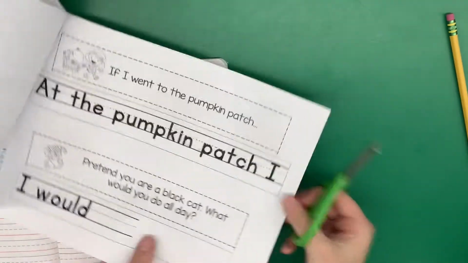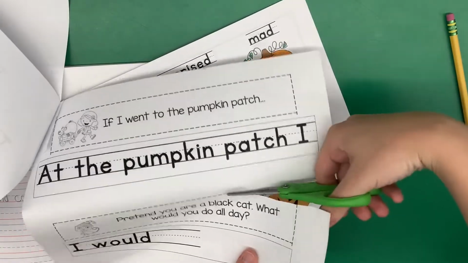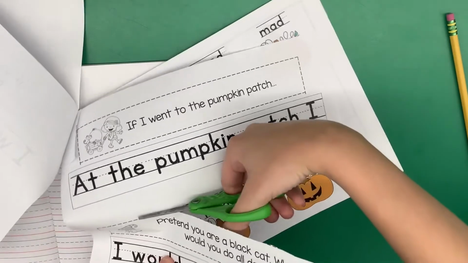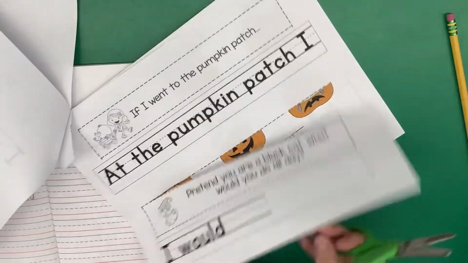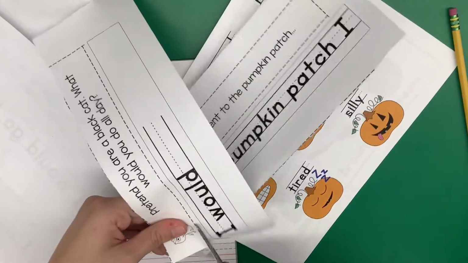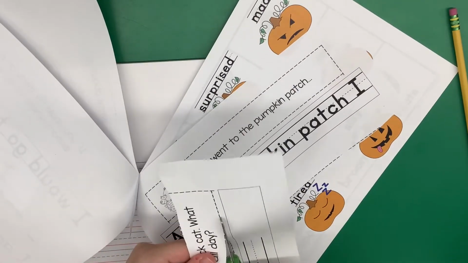So I'm going to go ahead and cut out my prompt. I'm going to cut on the dotted line, making sure my thumb is on top. Chop, chop, chop. That's the little rhyme we use to help us remember how we use our scissors correctly. Cutting out on my dotted lines here. Cutting out my prompt to write.